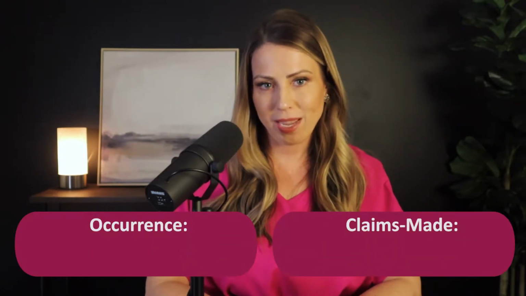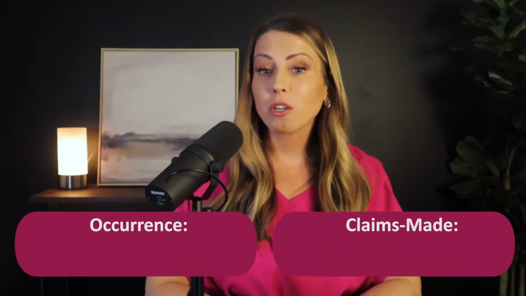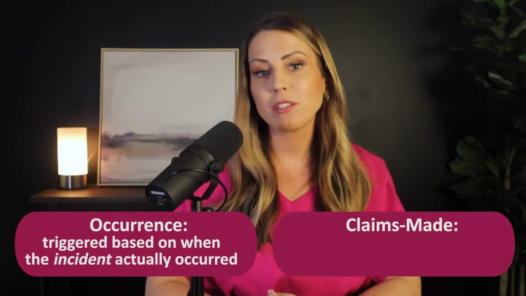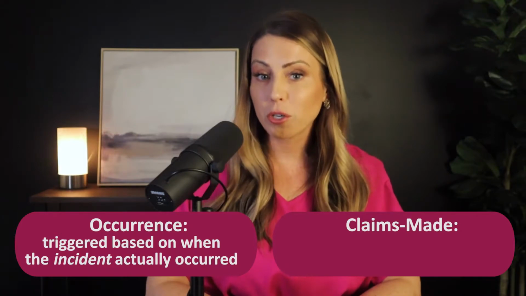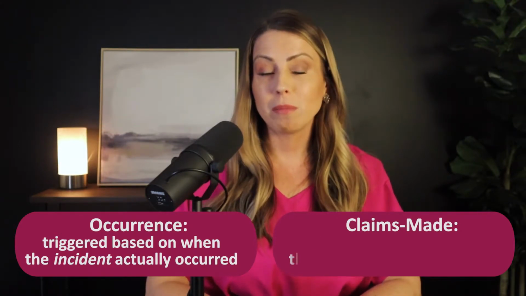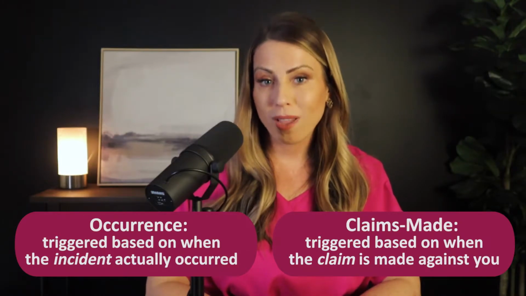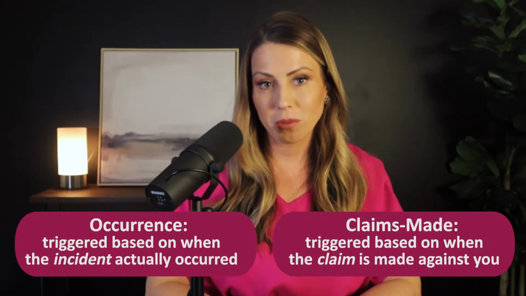In order to understand how retroactive coverage works, we need to set the stage by taking a quick step back to explain the two types of malpractice insurance: occurrence and claims made. If you have an occurrence policy, your malpractice coverage is triggered based on when the incident actually occurred. If you have a claims-made policy, your malpractice coverage is triggered based on when the claim is made against you.